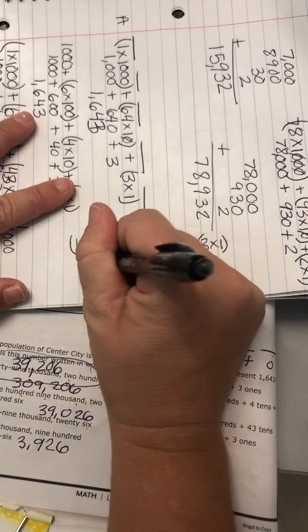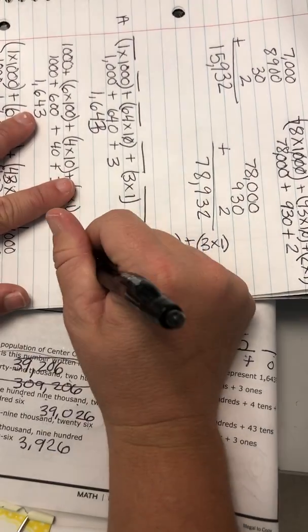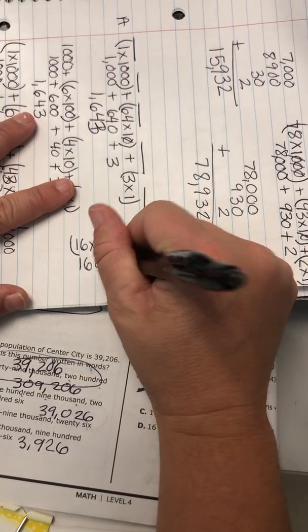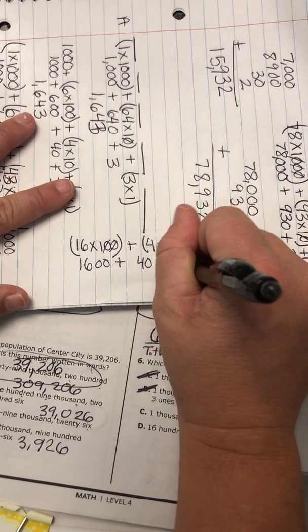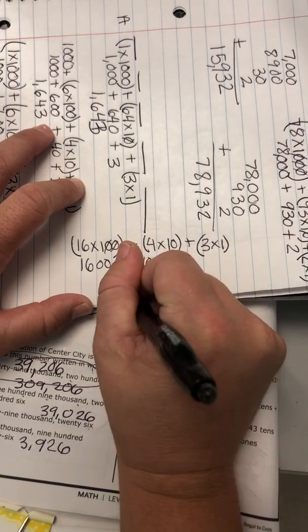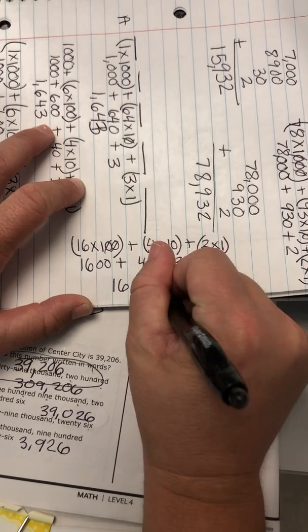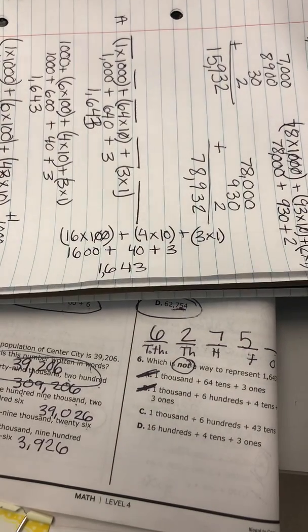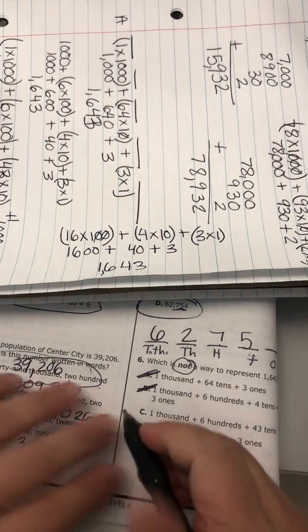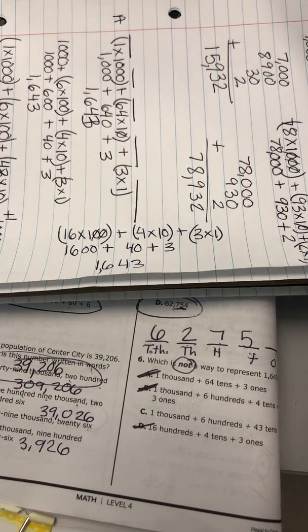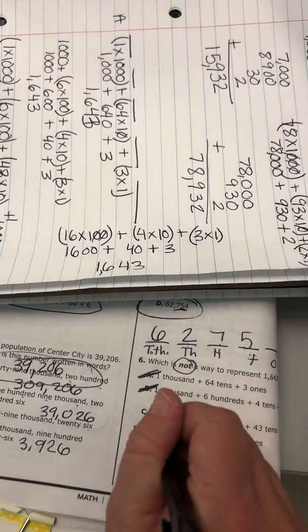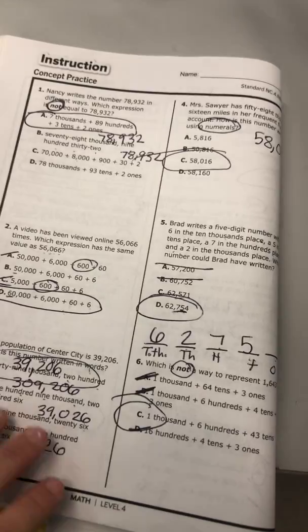So 16 times 1 is 16. 4 times 10 is 40. 3 times 1 is 3. So that would be 1,643. So which one does not equal 1,643? C. Good job. All right.